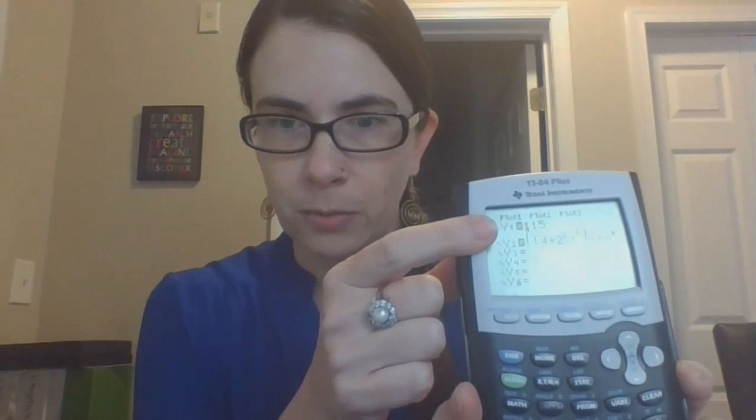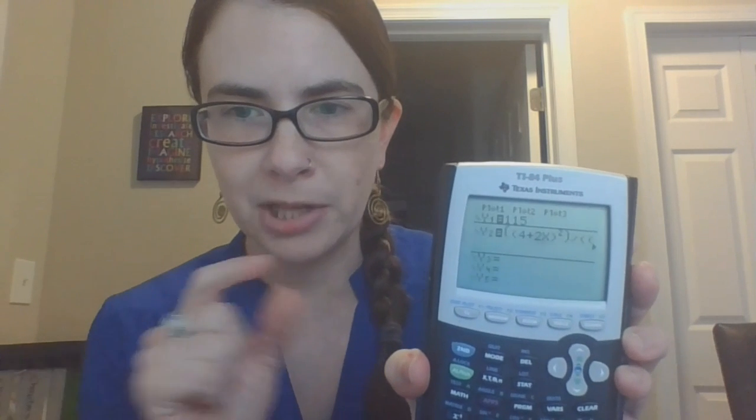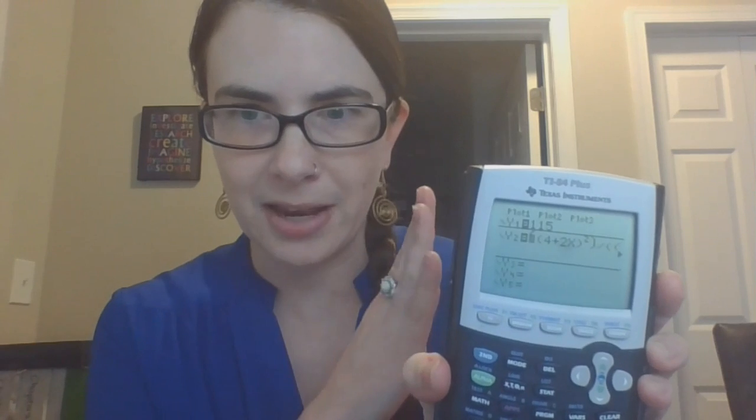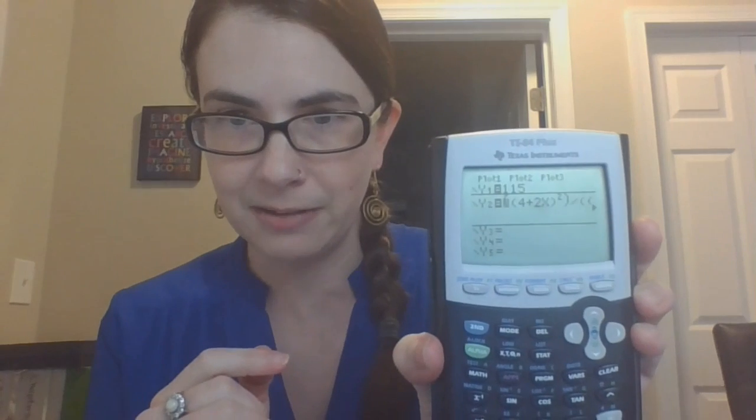For y1, type in y1 equals 115, because that's what the K value was equal to. In y2, we're going to plug in that entire equilibrium expression. So I've got 4 plus 2x in parentheses, and then I've squared that, and then I have a set of parentheses around that entire numerator.